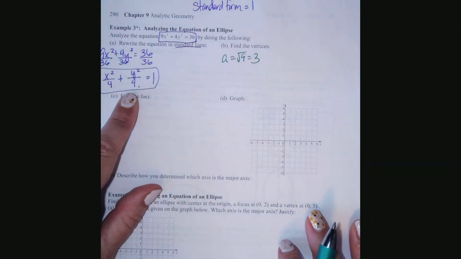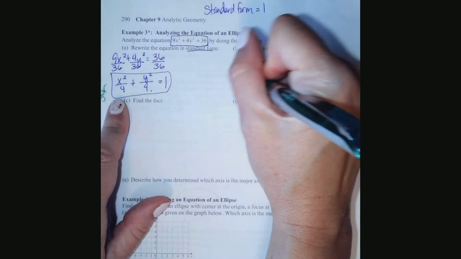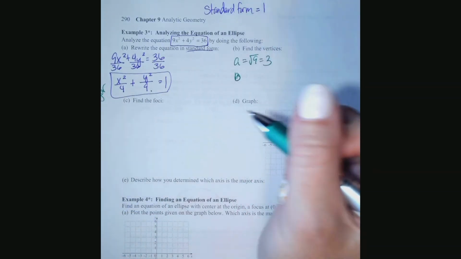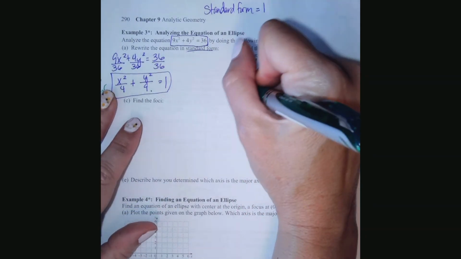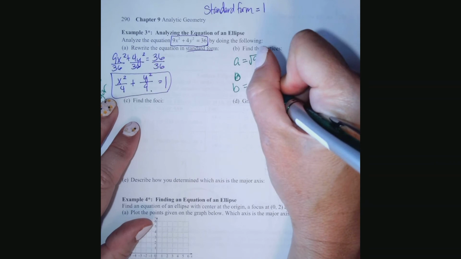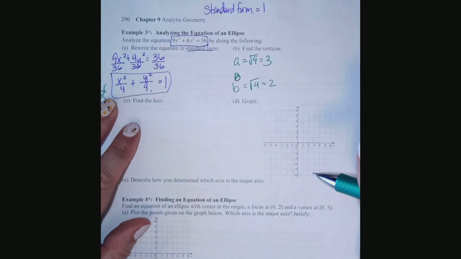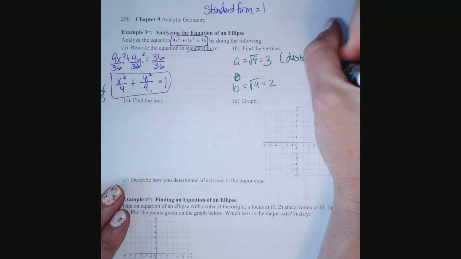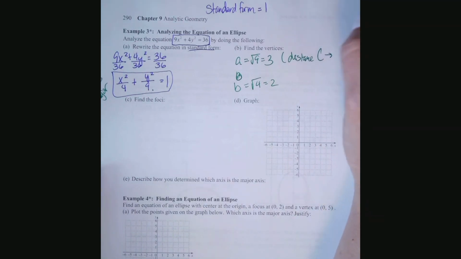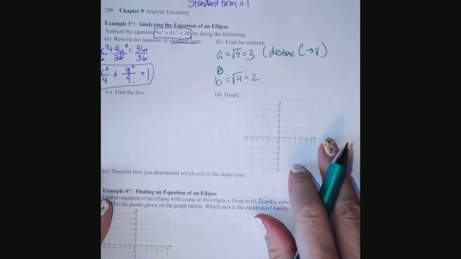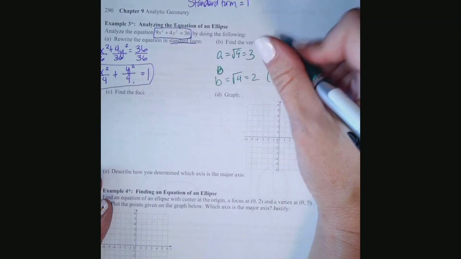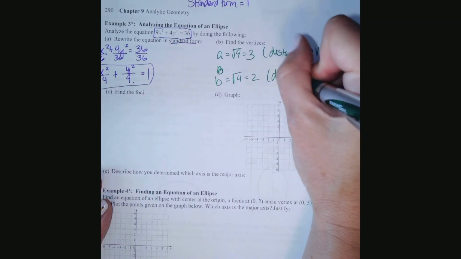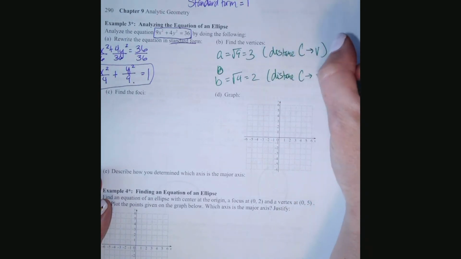So let's start doing some things with the, well, I guess I could go ahead and do b. B is 2 because it's going to be the square root of 4. 3 is the distance from center to the vertices. B is the distance, 2 is the distance from center to the minor edge, the edge on the minor axis.